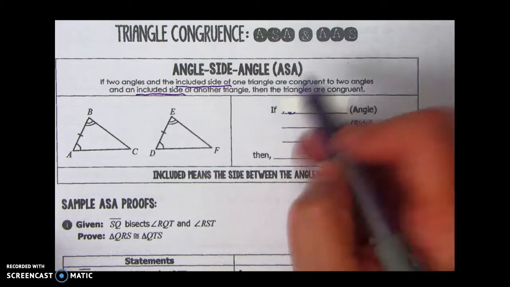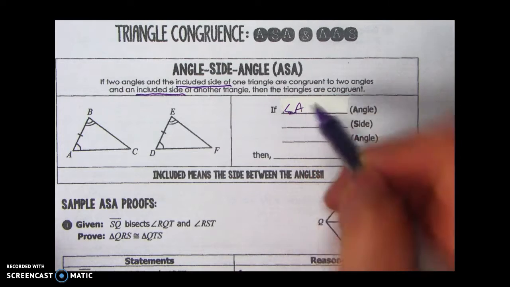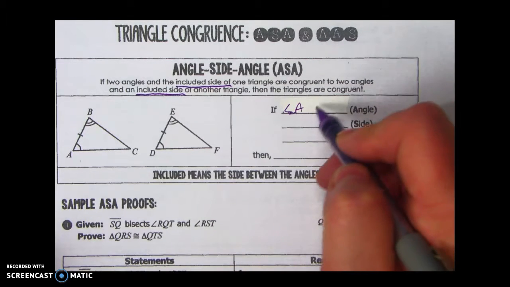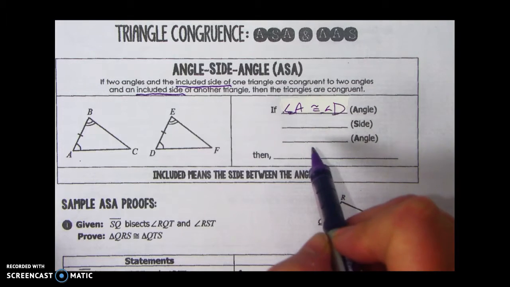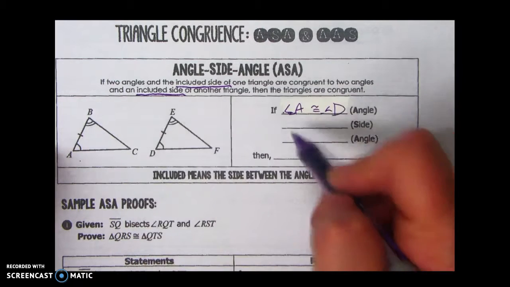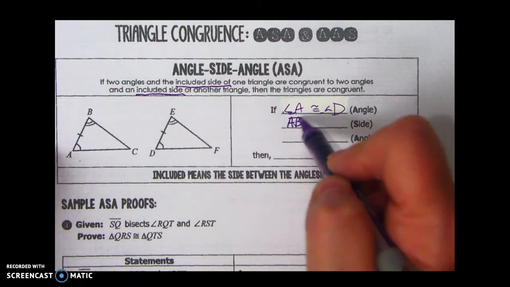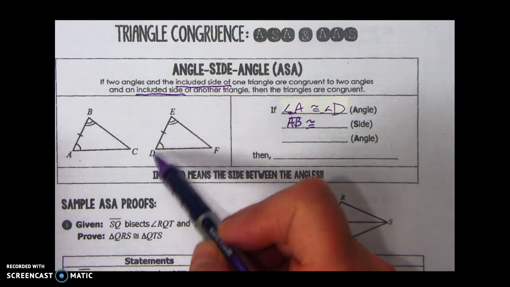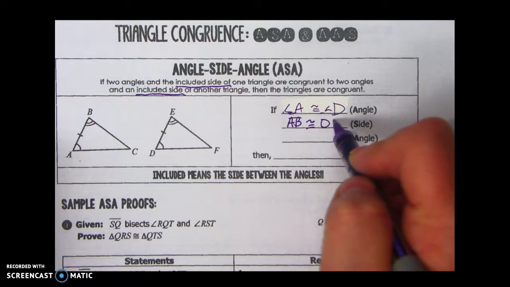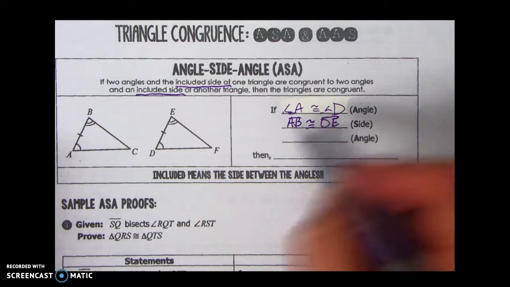Okay, so let's see here. We've got angle A over here is congruent to angle D. And then we have the side AB is congruent to DE. And then go back to the angle.